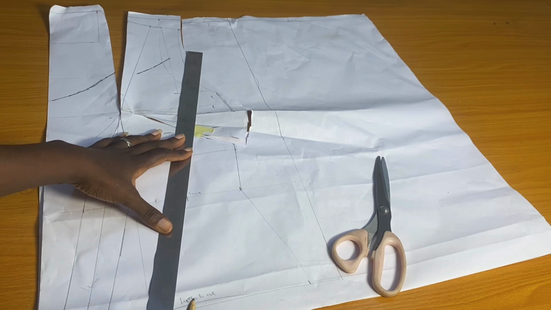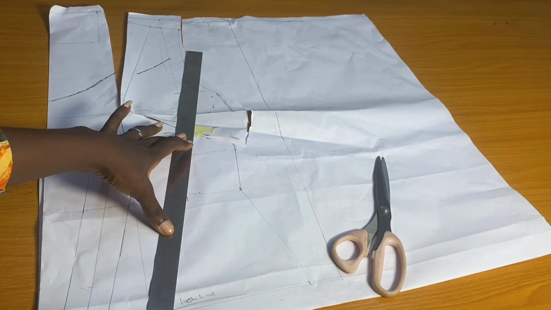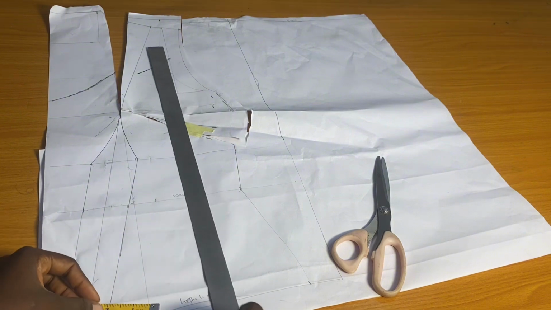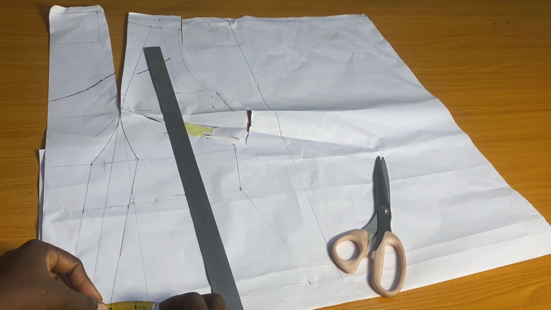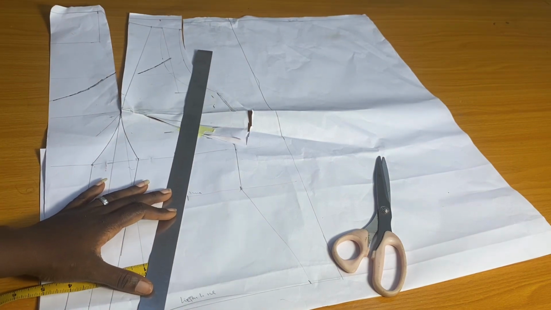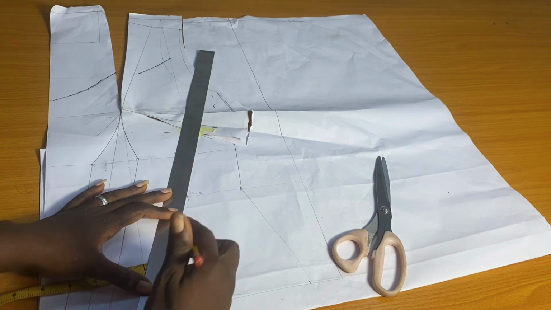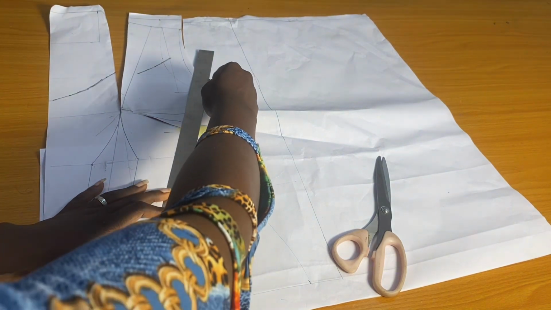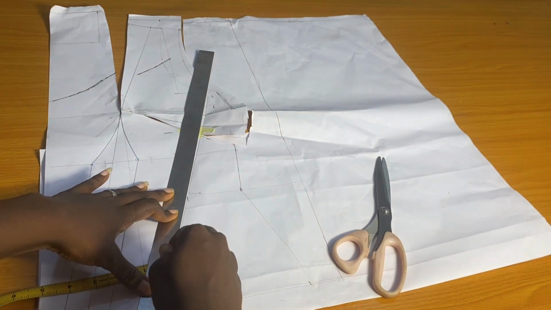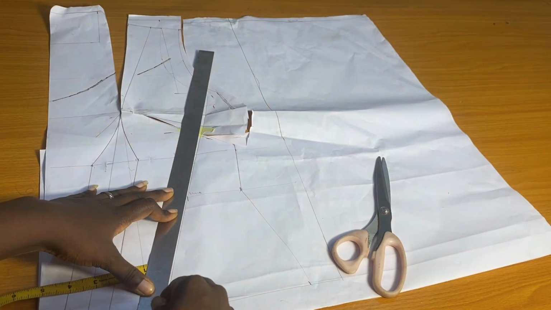Now it's okay for you to determine how high you can come here by 2 inches while placing your curve to go like so, or you can just manipulate it whichever way you want. I'll go ahead and connect this like so.